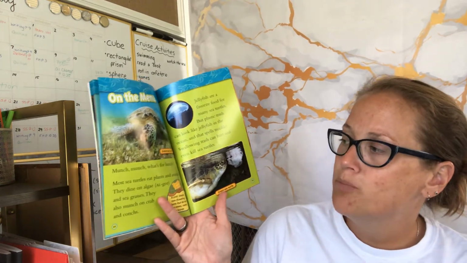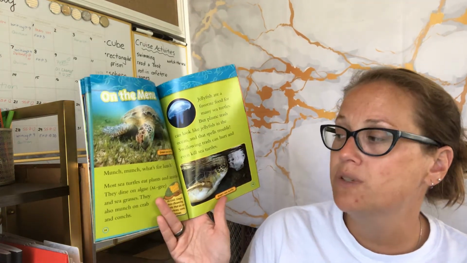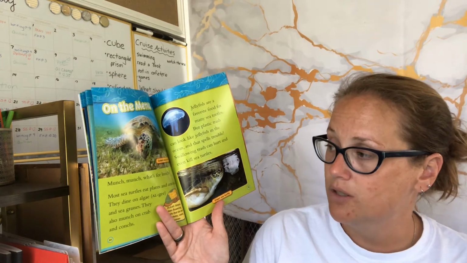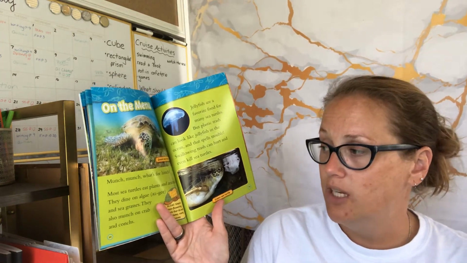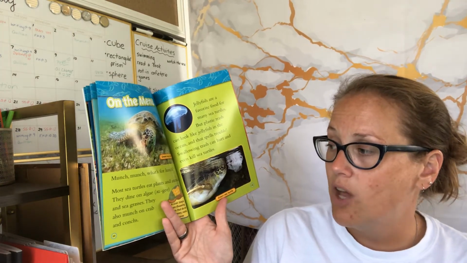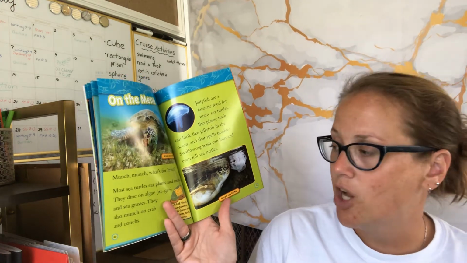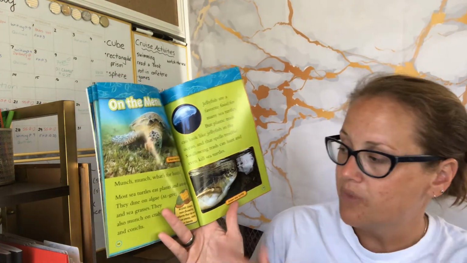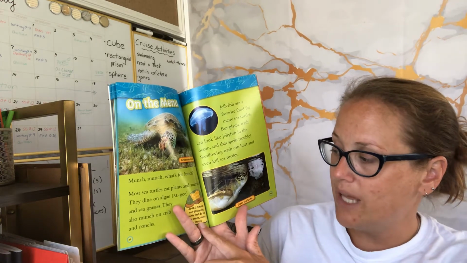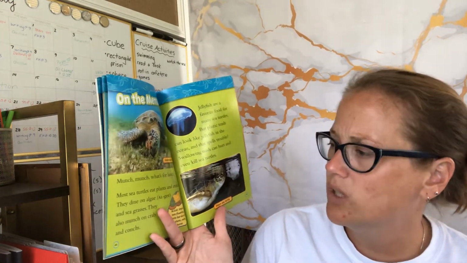On the menu, let's see how turtles get so big. Maybe it's what they eat. Maybe they eat their Wheaties. I don't know. Munch, munch, what's for lunch? Most sea turtles eat plants and animals. They dine on algae and seagrasses. They also munch on crab and conchs. Algae is a simple non-flowering plant that does not have stems, roots, or leaves.